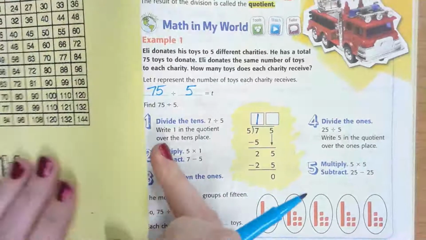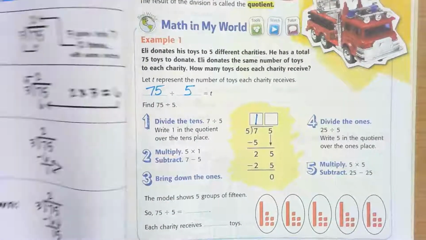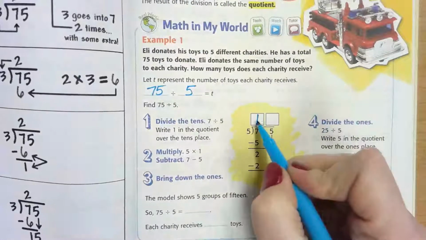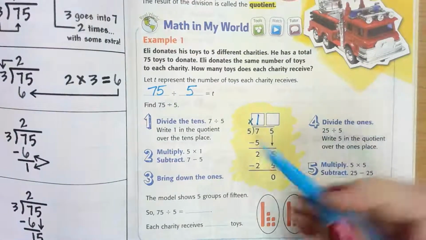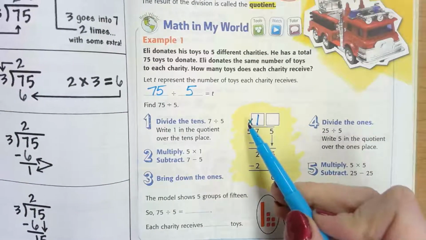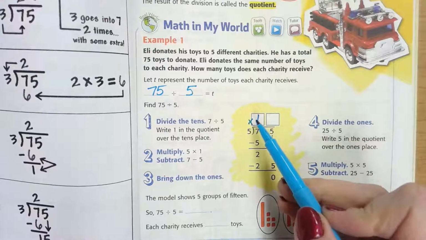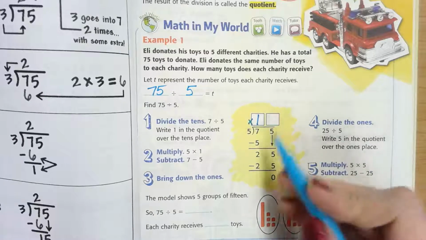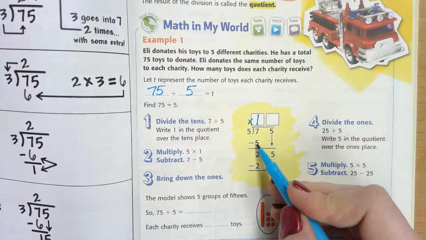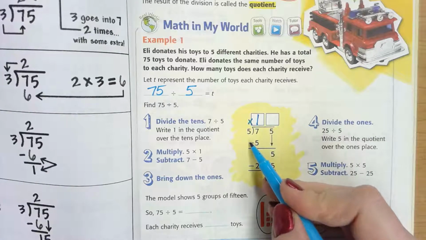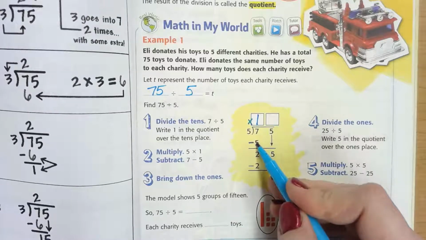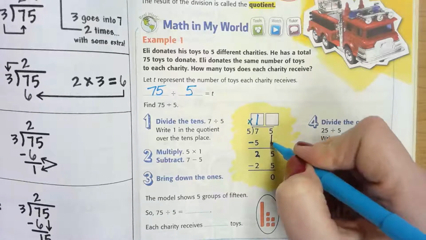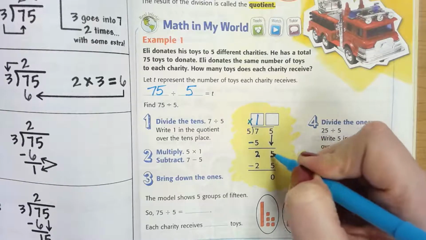Then the second step, so that was Dad dividing. Second step is Mom multiplying. 1 times 5, and I like to put the multiplication symbol there to remember whatever's in my quotient I have to multiply by the divisor. 1 times 5 is 5. Then Sister subtracts. 7 take away 5 is 2. Brother brings down the 5 next door.